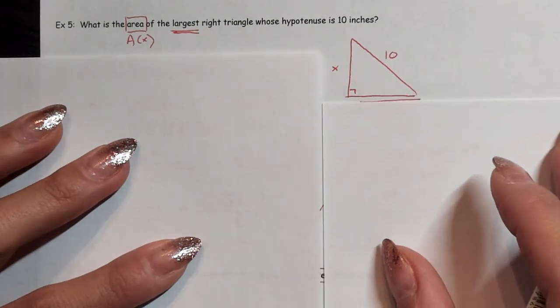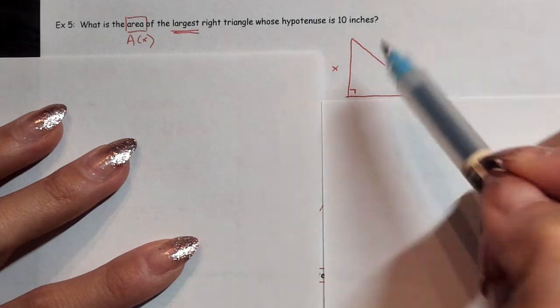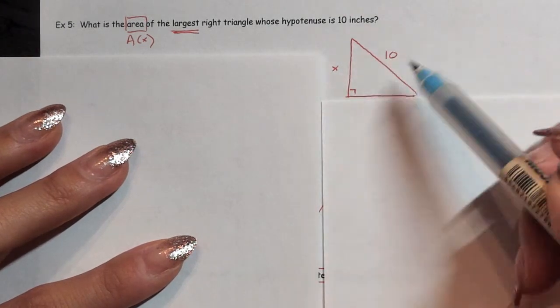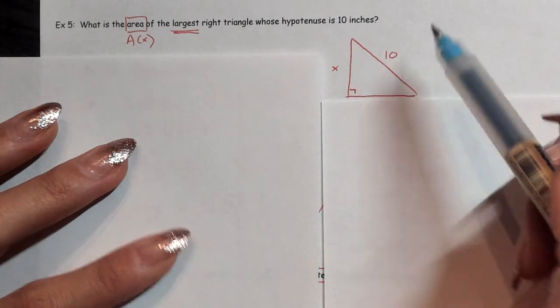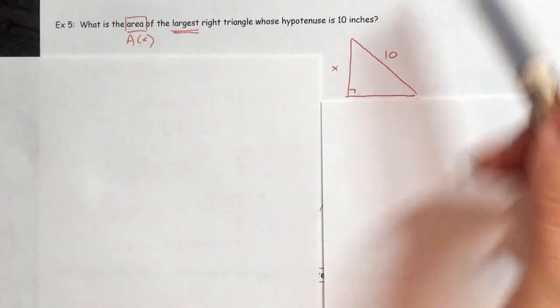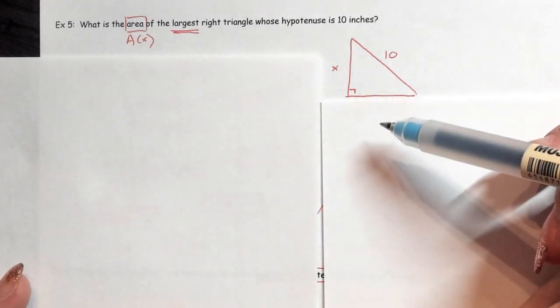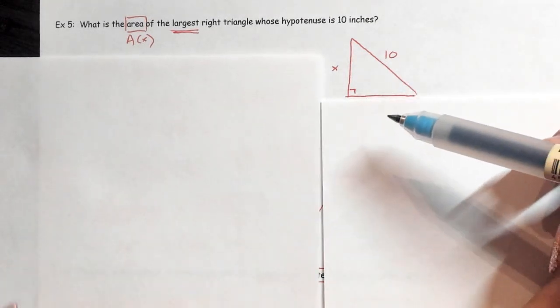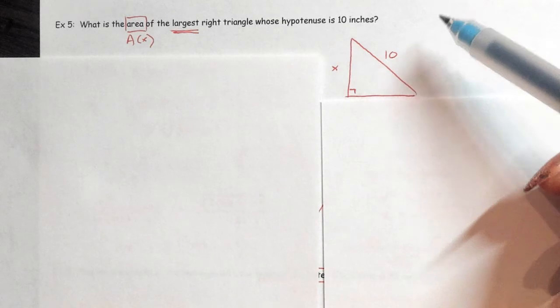I know this is kind of crazy, but let's start with that. So this is a right triangle. My hypotenuse is 10. If I have a 10, I'm going to call one side x. It doesn't matter which side. How do you find the other side? Well, Pythagorean Theorem. So this squared plus this squared equals this squared.